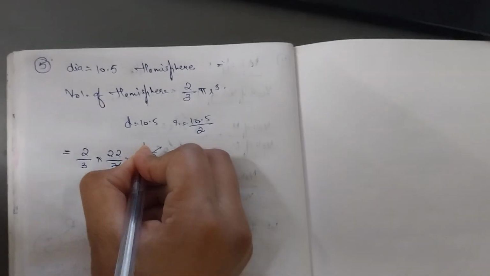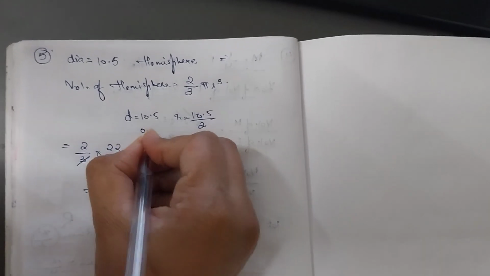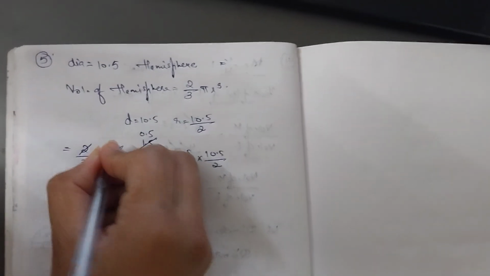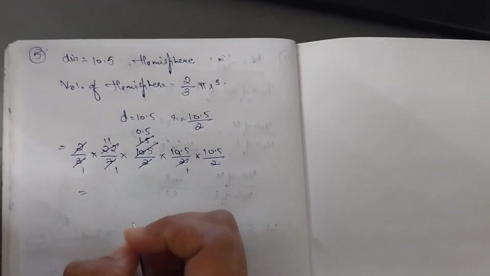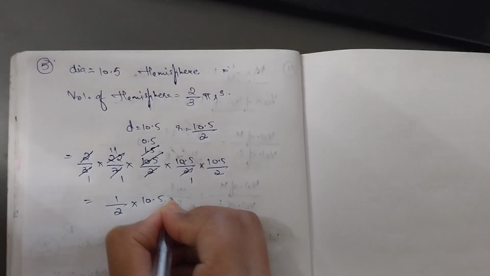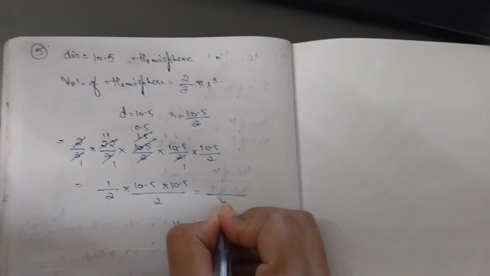7 ones are 7, 1.5. 3 ones are 0.5. 2 ones are 11 times. This can be written as 1 by 2 into 10.5 into 10.5 by 2. They both multiply to become a 4.